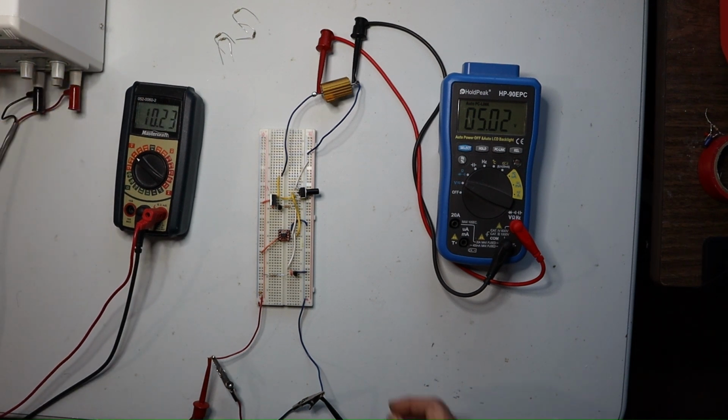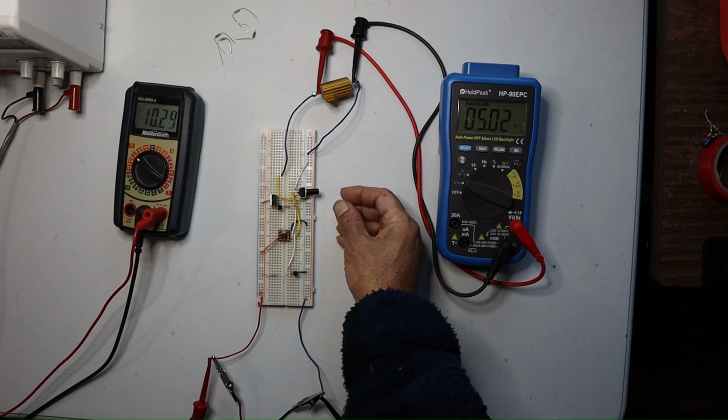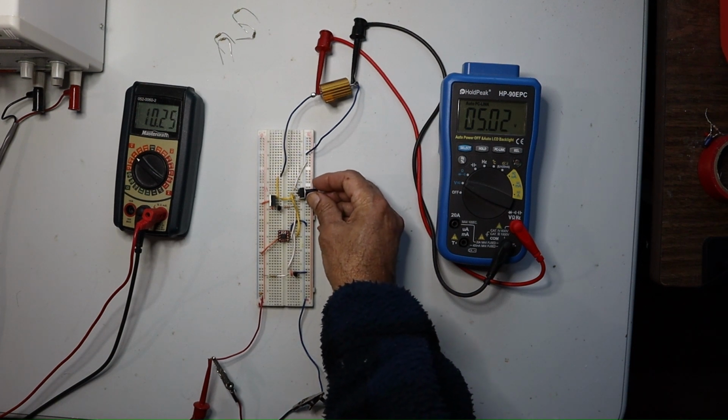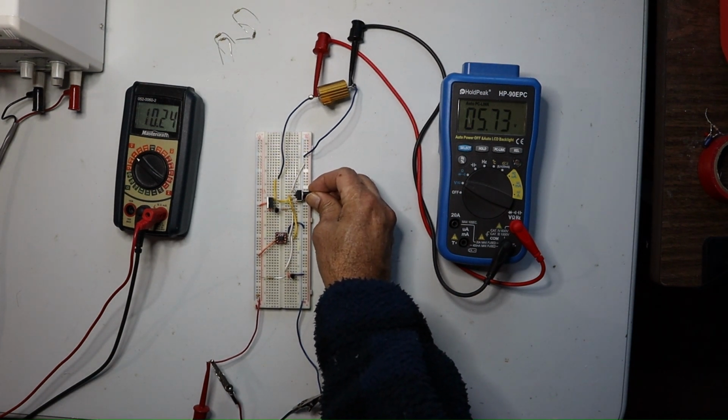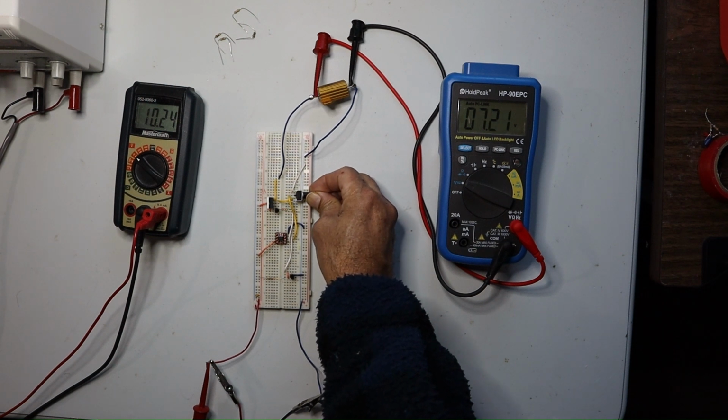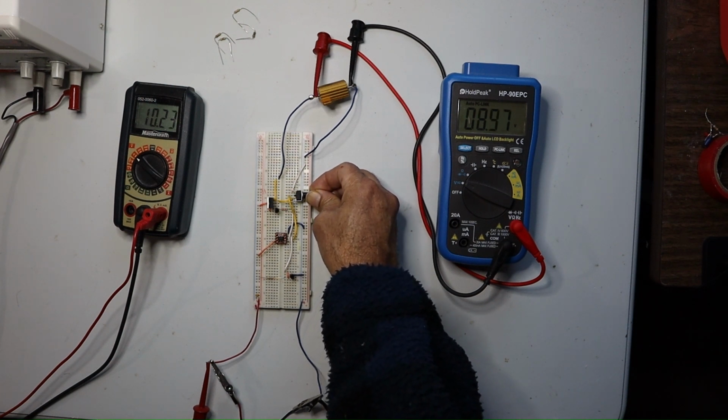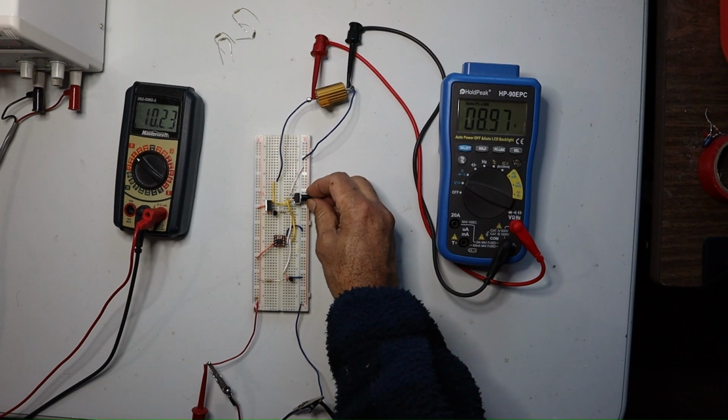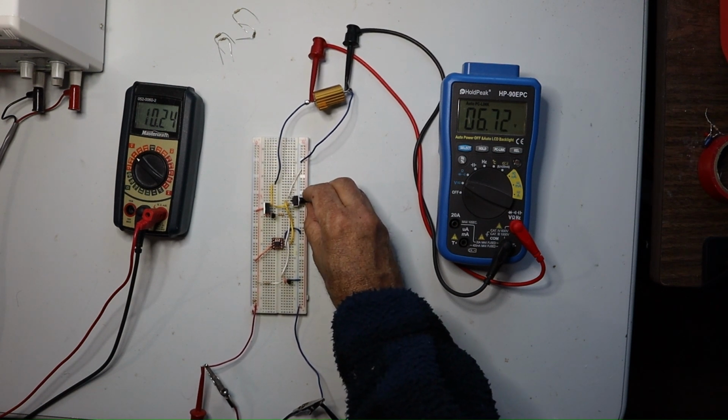Now I am varying the output voltage, keeping the input voltage at 10.2 volt, and I am increasing and decreasing the output voltage.